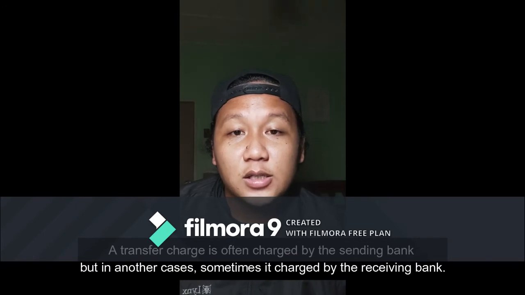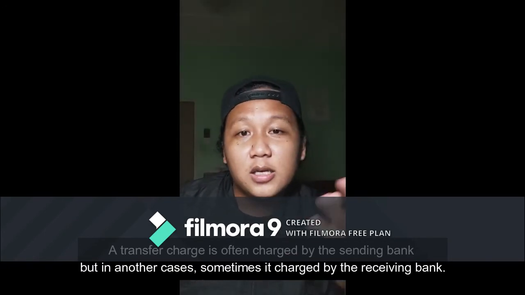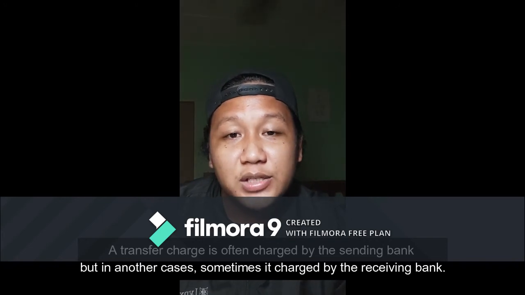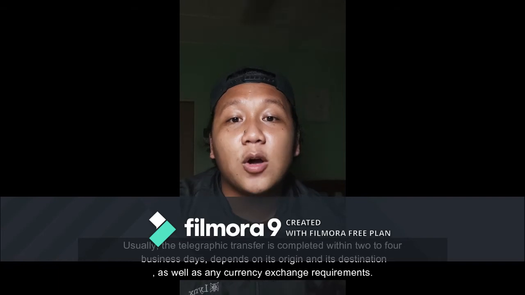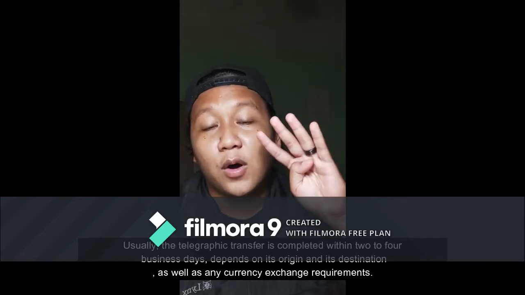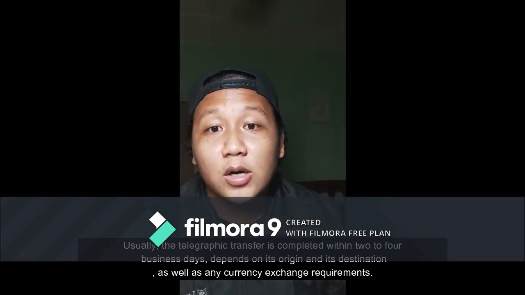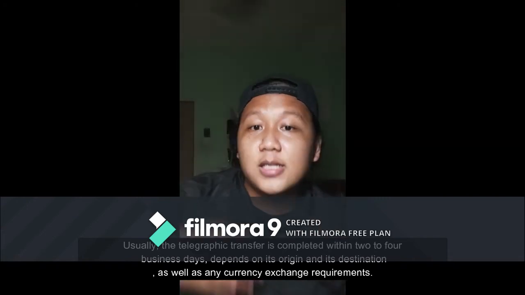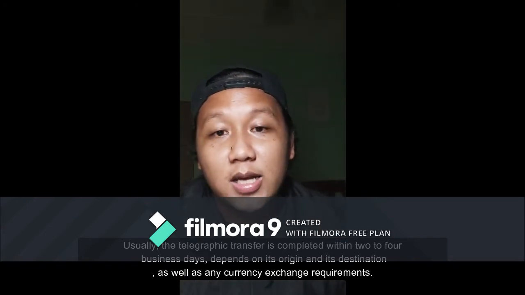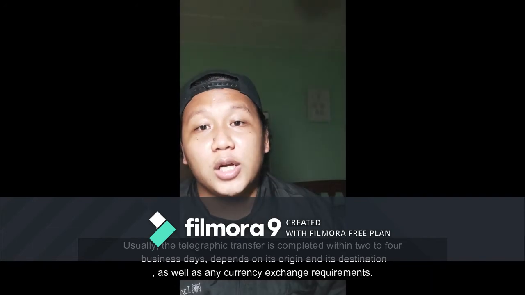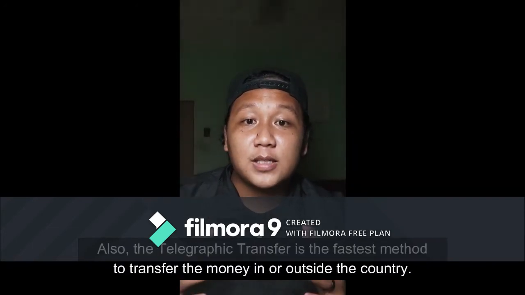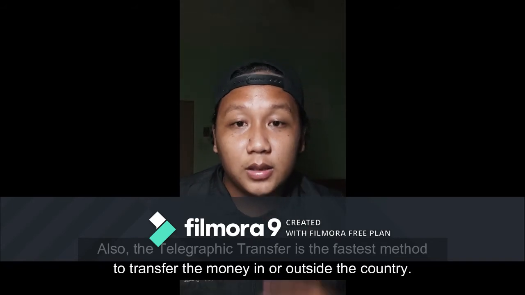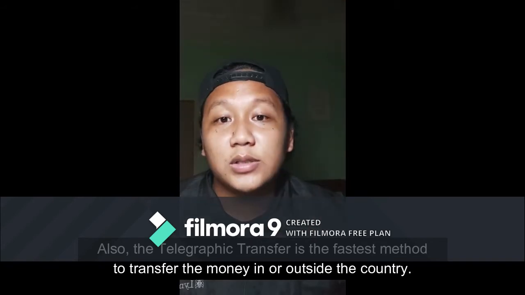A transfer charge is often charged by the sending bank, but in another case, sometimes it's charged by the receiving bank. Usually, the telegraphic transfer is completed within 2 to 4 business days, depending on its origin and its destination, as well as any currency exchange requirement. Also, the telegraphic transfer is the fastest method to transfer money in or outside the country.